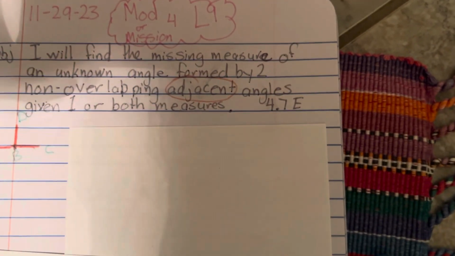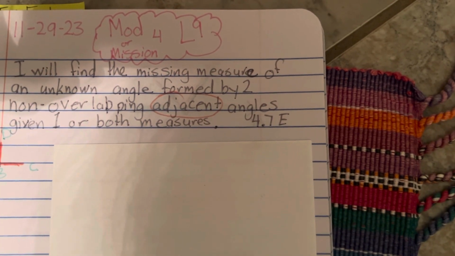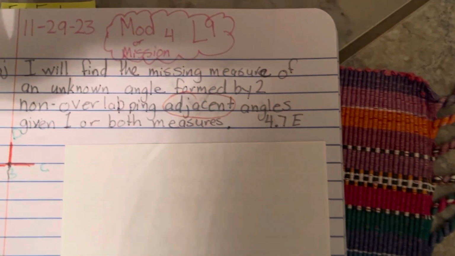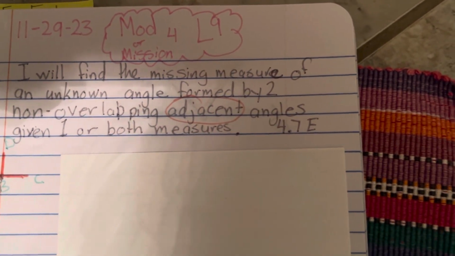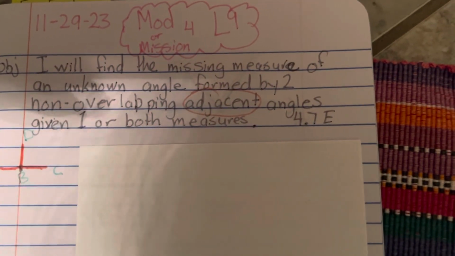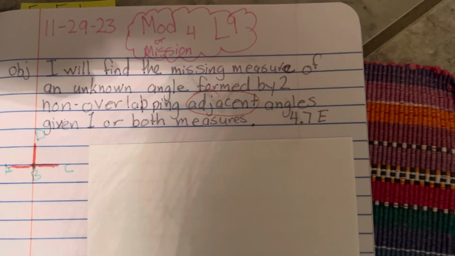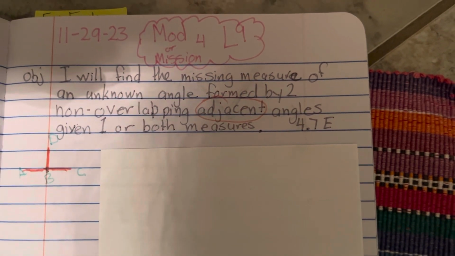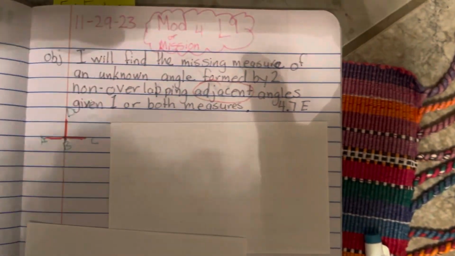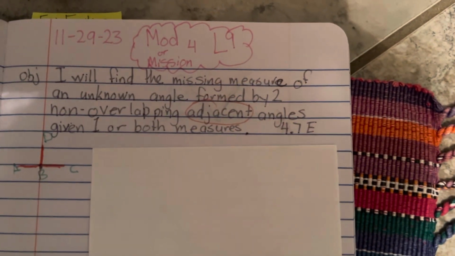So today we're going to revisit Module 4, Lesson 9. And if you're working in Zearn today, which I hope many of you are, if you're in Mission 4, this is the same unit as Mission 4 Lesson 9. So go back and visit this when you are on Lesson 9 in Mission 4.